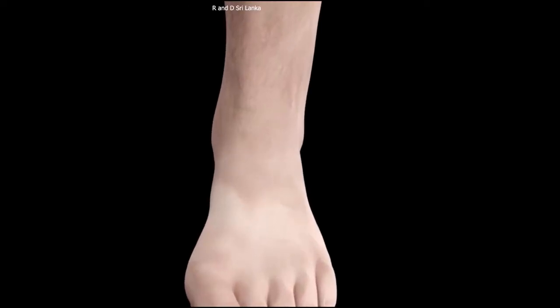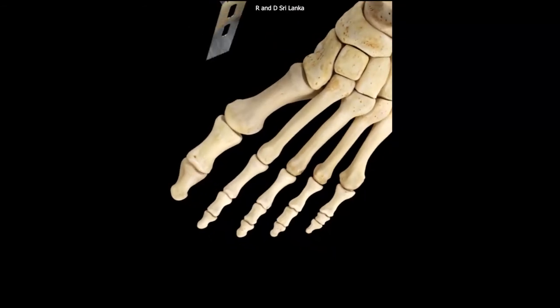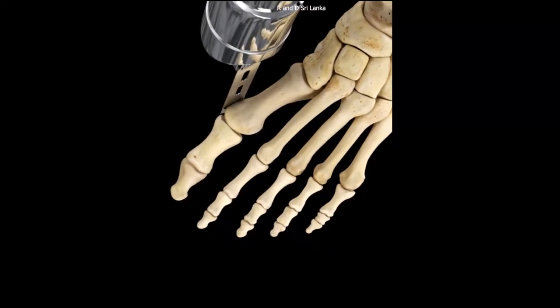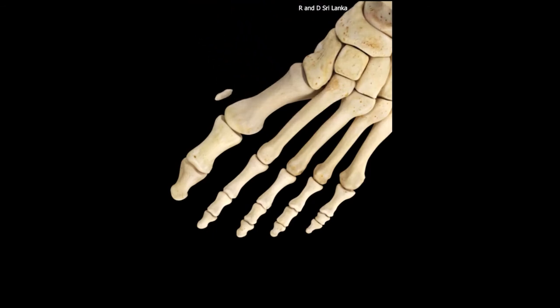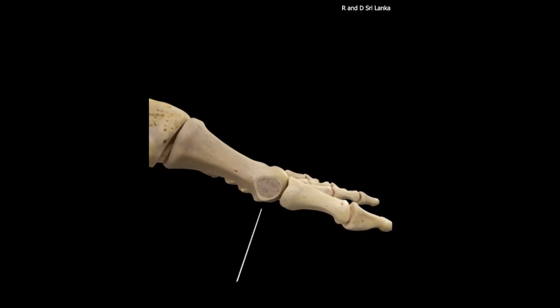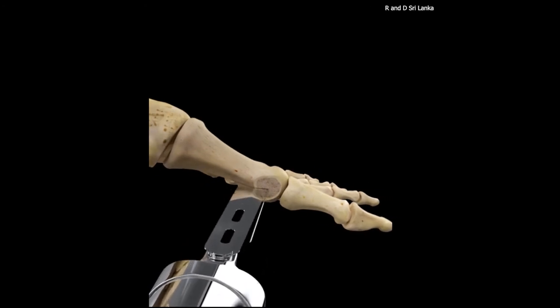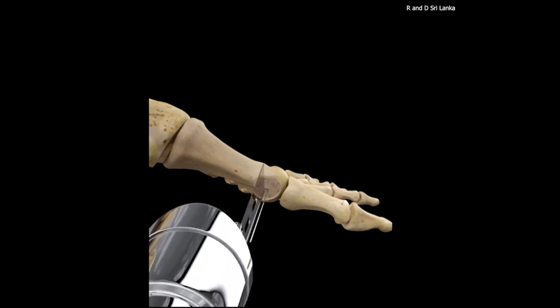A bunion, medically known as a hallux valgus, forms when the big toe points towards the second toe, forcing the first metatarsal head to stick out medially. A bunionectomy with correction of the deformity via osteotomy is the surgical procedure to correct a bunion. This involves removing some of the prominence on the big toe at the bunion using a saw.